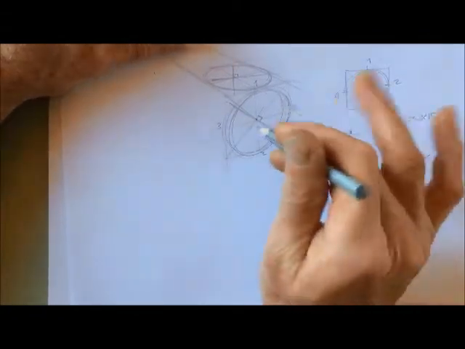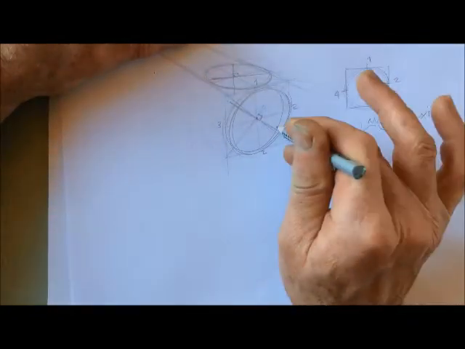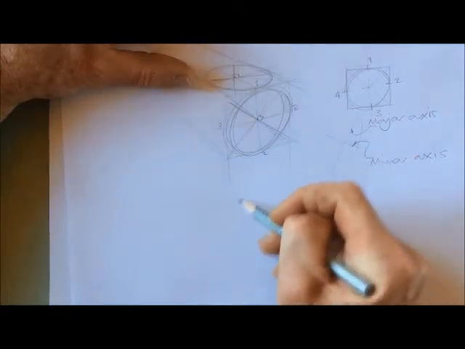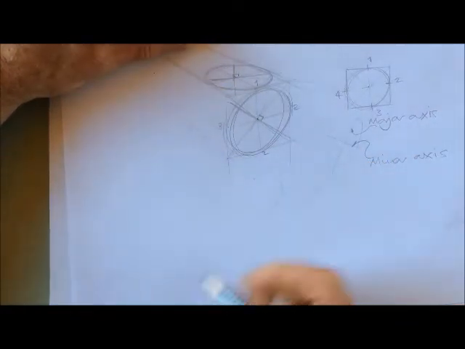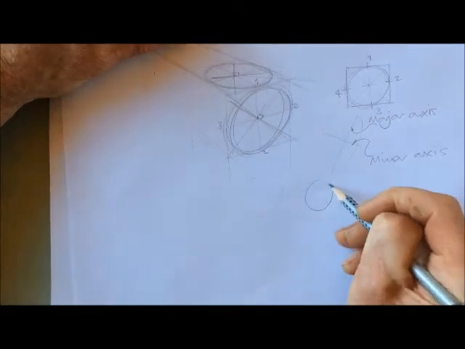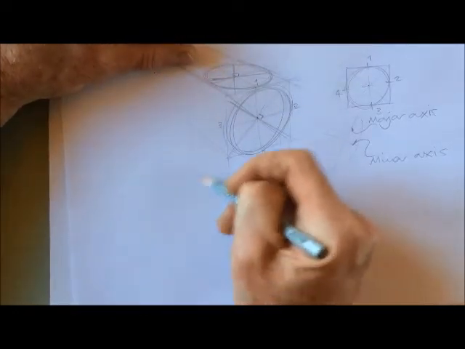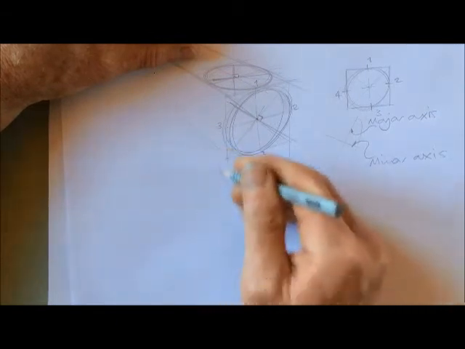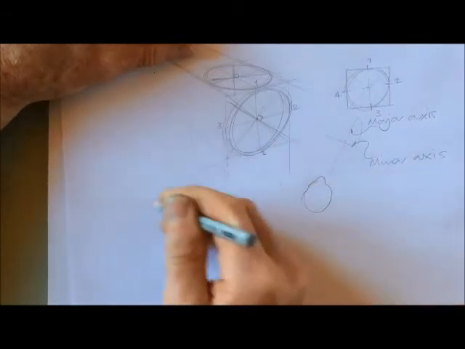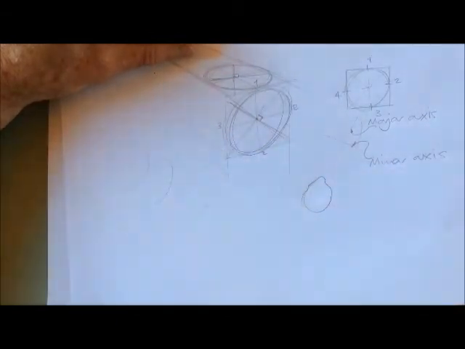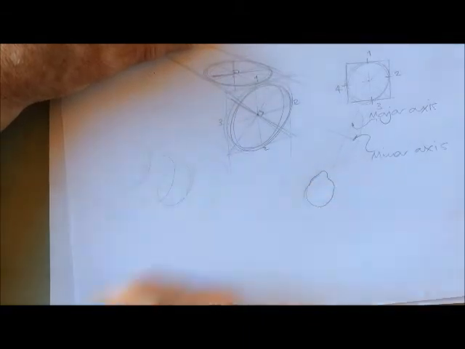Okay, there are two issues here. One is understanding this principle, and the second is drawing a nice ellipse and not some kind of a potato or something, right? This comes with practice. I find it easier if you draw almost in the air first, and then you commit yourself onto the page.